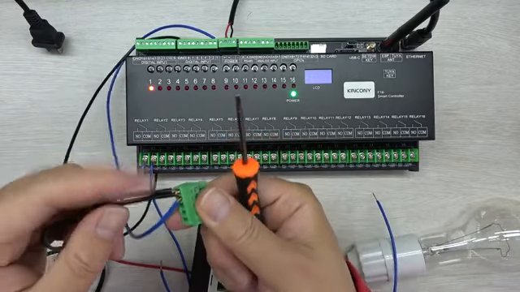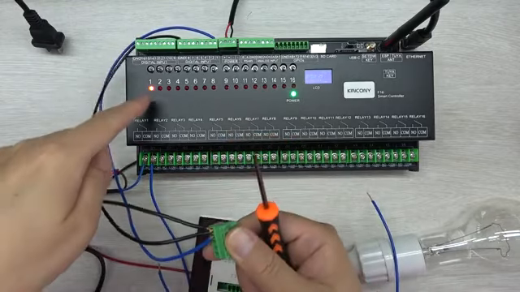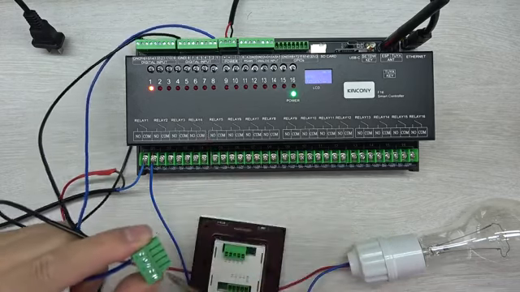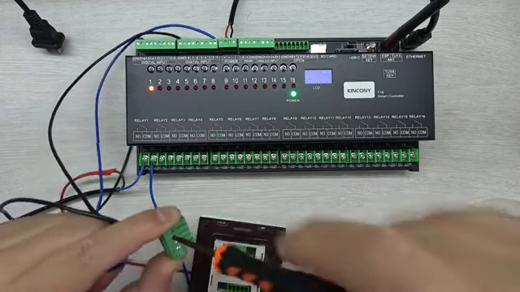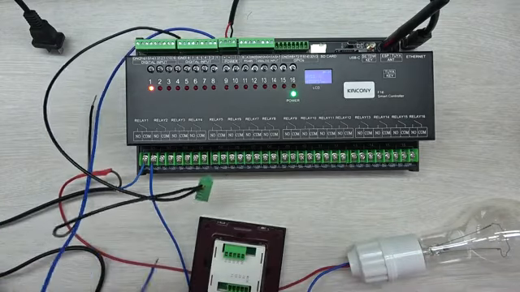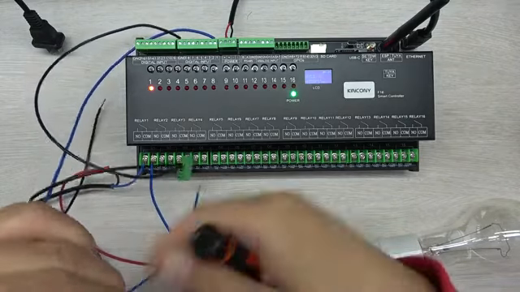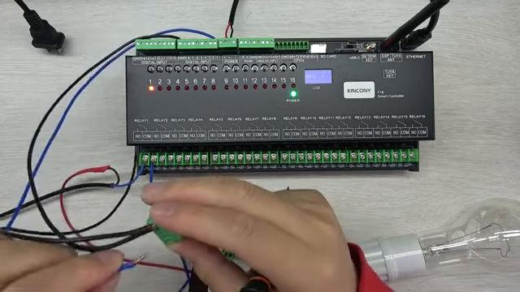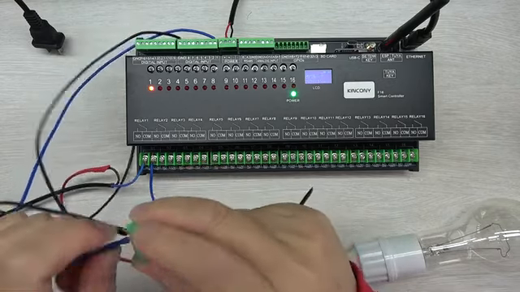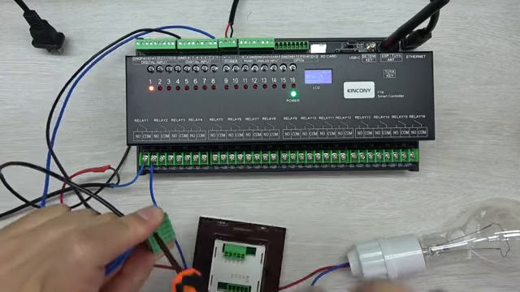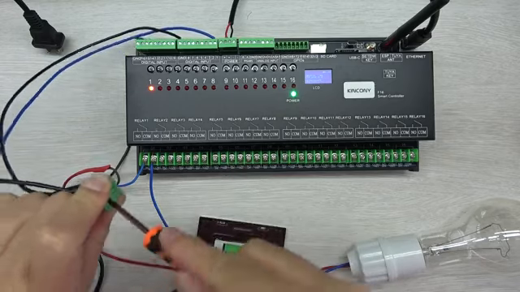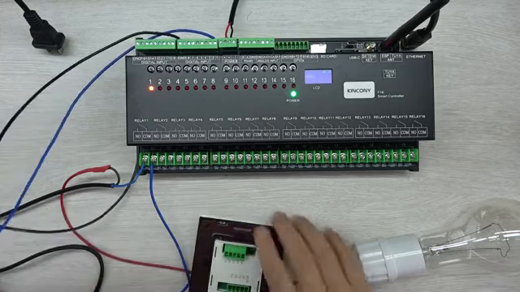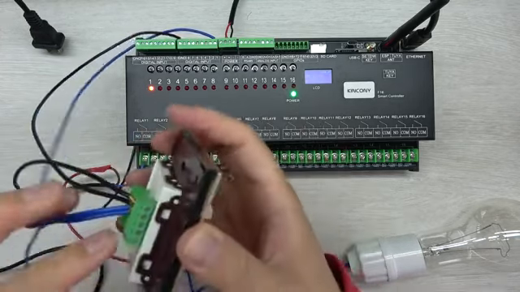Because I have connected this with this, this relay is on. And also use another blue cable. Okay, and back to this.